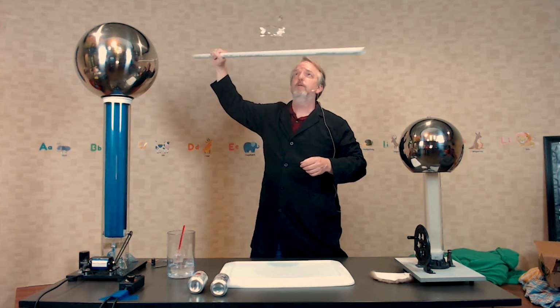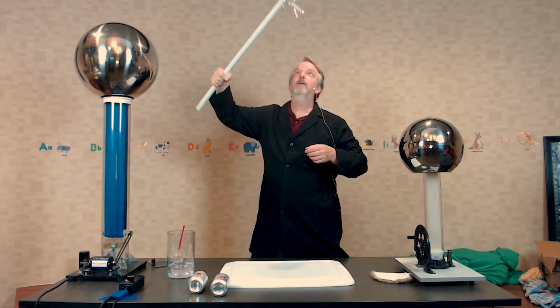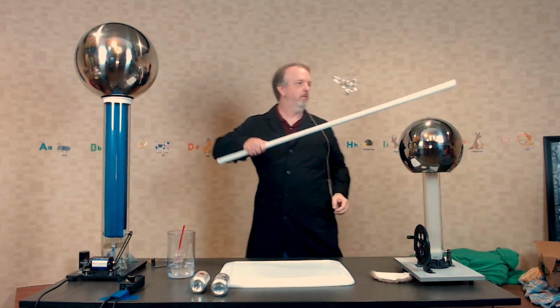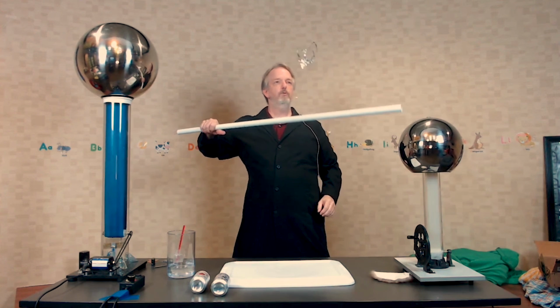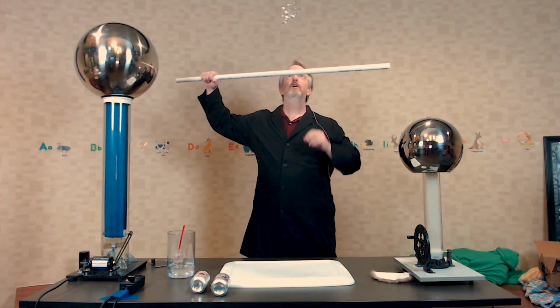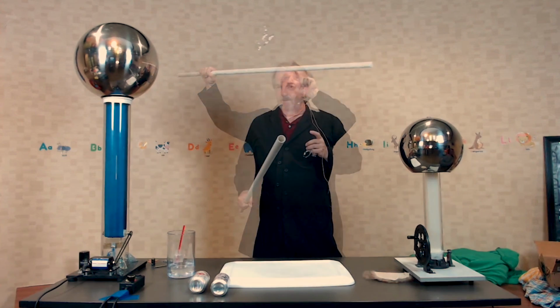And so if you are a Harry Potter fan, and you're disappointed that you can't levitate things, well, Hollywood only can do it on camera. But if you're careful, you can do it in real life. So give that a try and have fun.